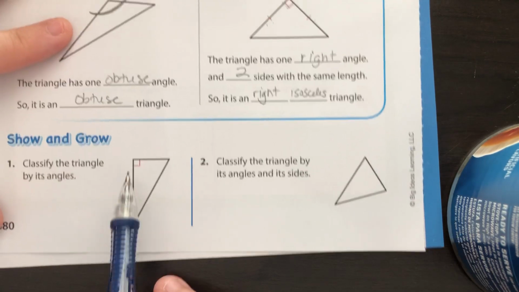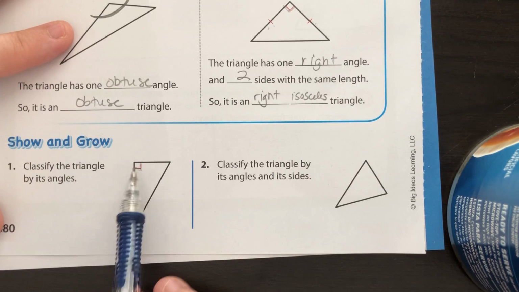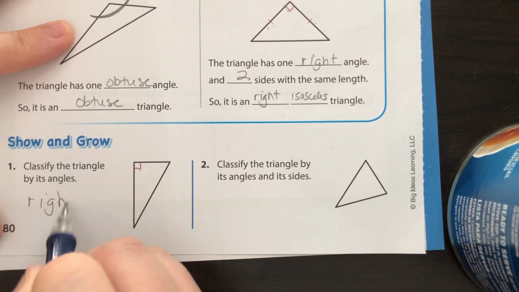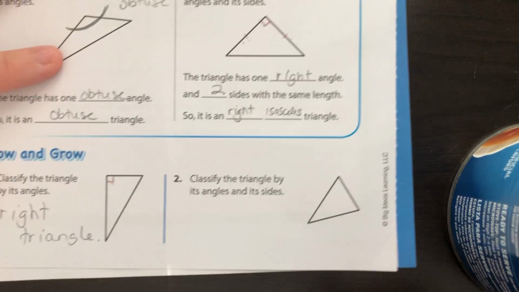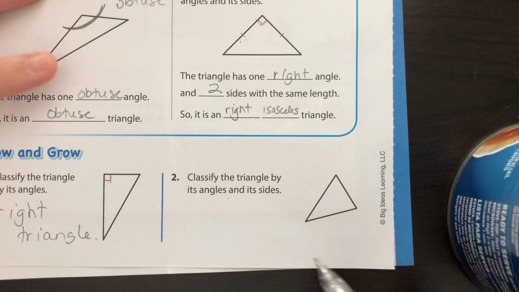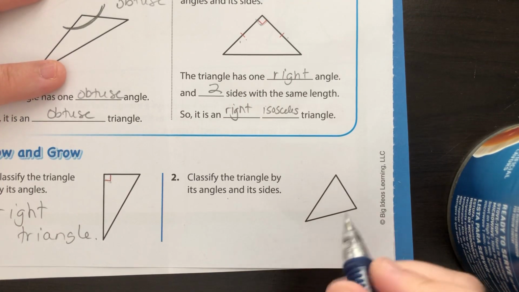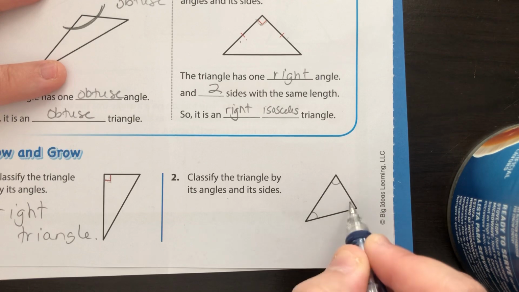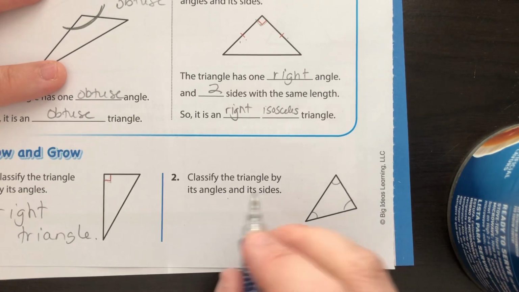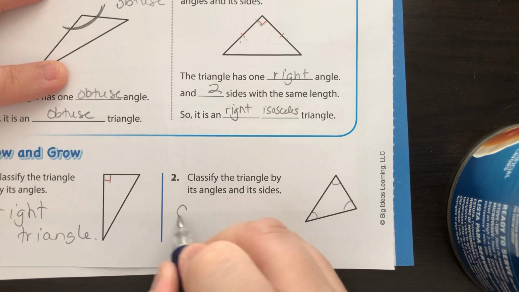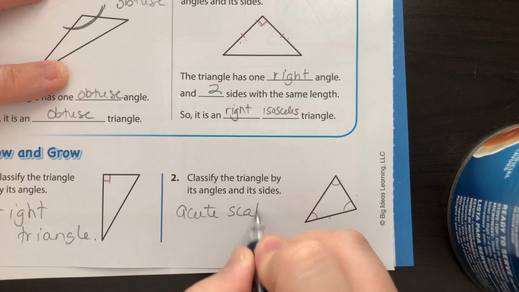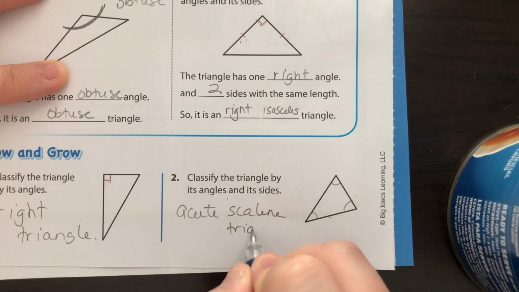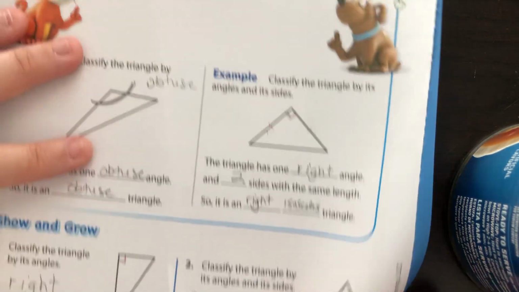Classify the triangle by its angles. Look at that. If it has that right away, that's a right triangle. Okay? Now classify the triangle by its angles and its sides. Right now, all of these are acute because they're less than 90. So that means this is an acute. None of these sides are the same length. There's an acute scalene triangle. All right. Next page.